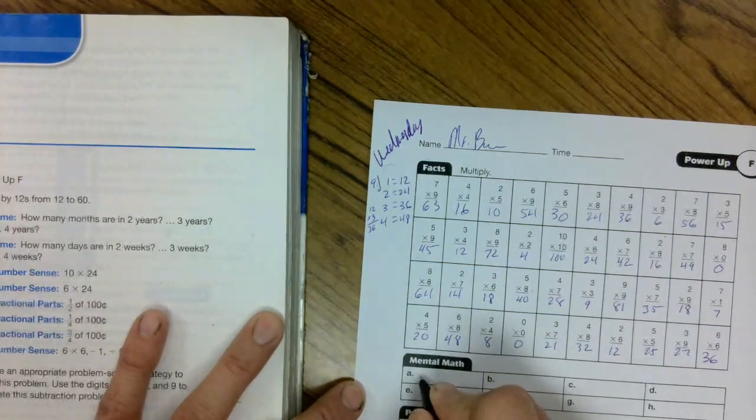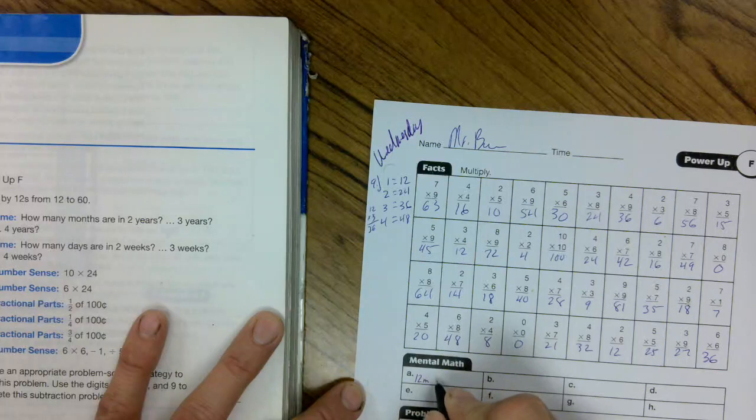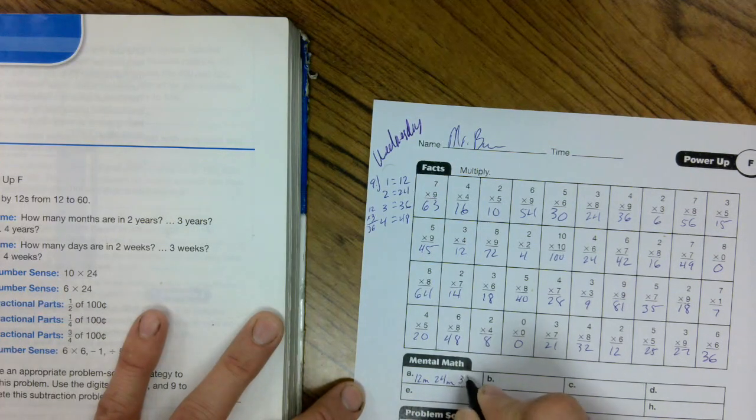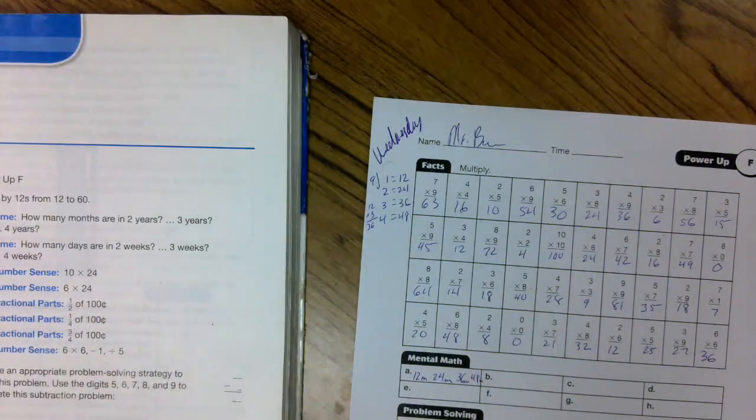I'm going to write it like this. 12M, 24M, 36M, and 48M. M for months. It usually means meters, but we could never have fit it all in there.